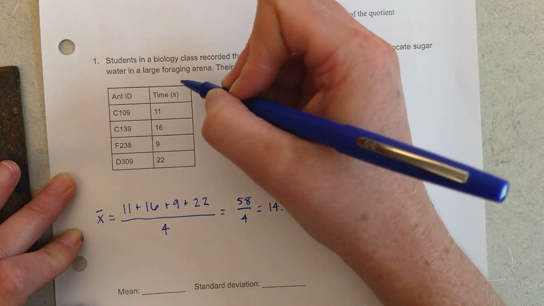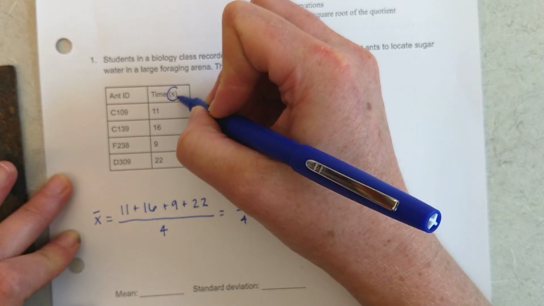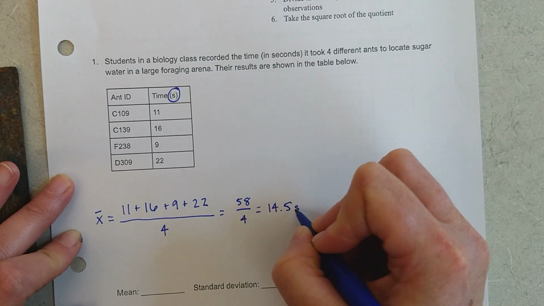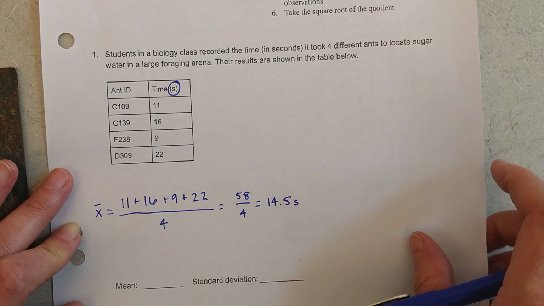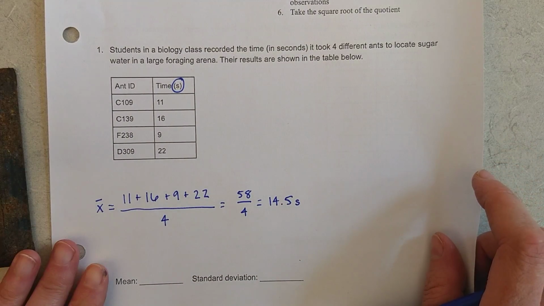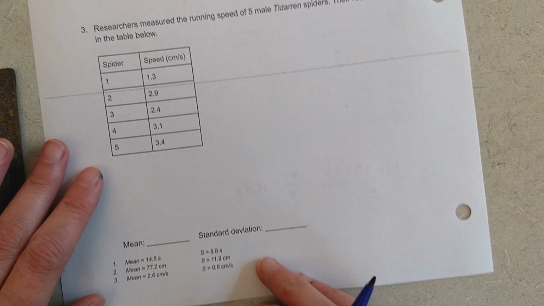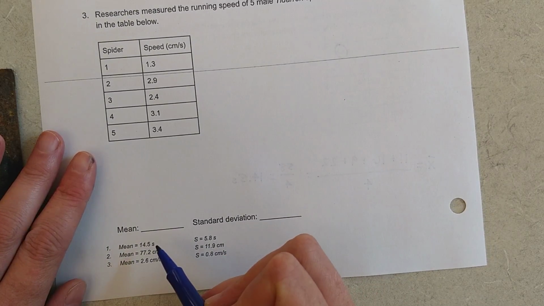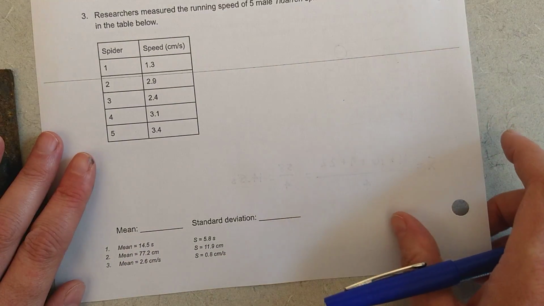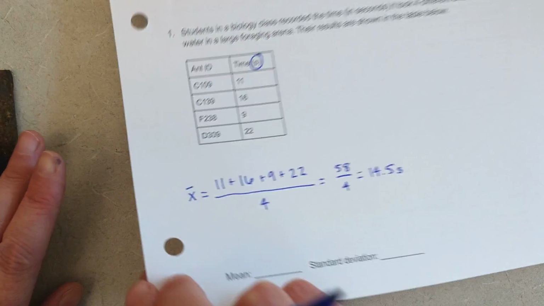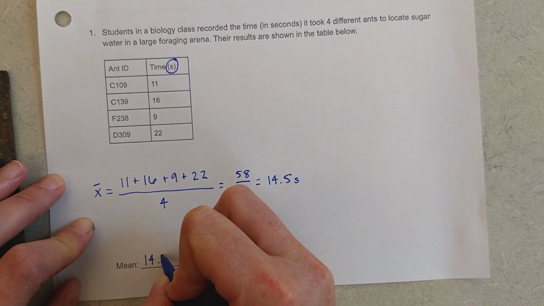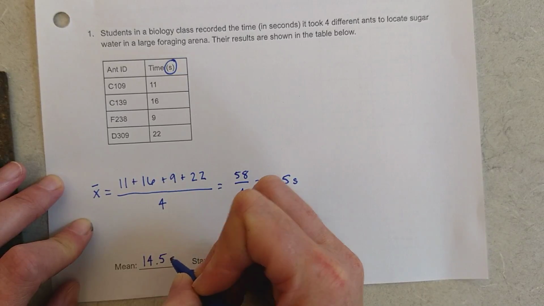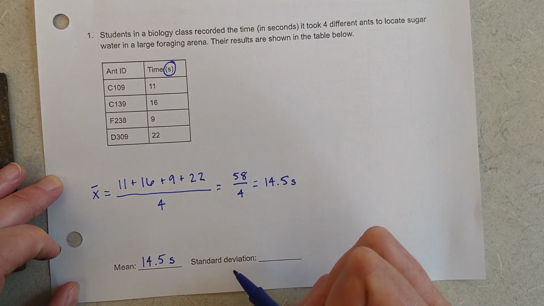And we want to make sure to include our units on the final answer. This is in seconds. And now before we record this here on the mean line for our final answers, let's just double check with the answers on the back. And sure enough, the mean for the first question should be 14.5 seconds. So we are on the right track with 14.5 seconds.